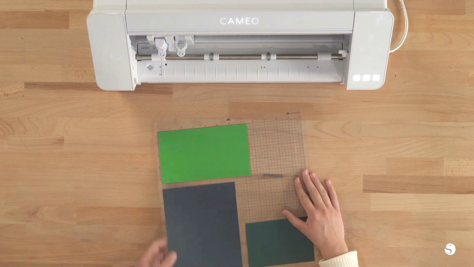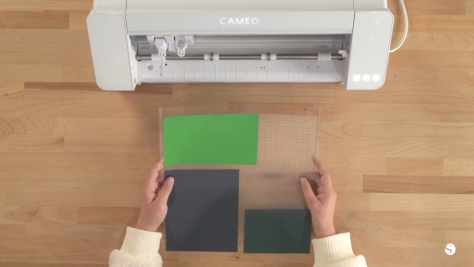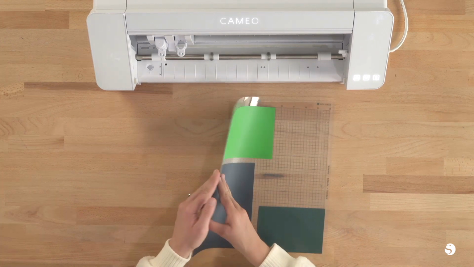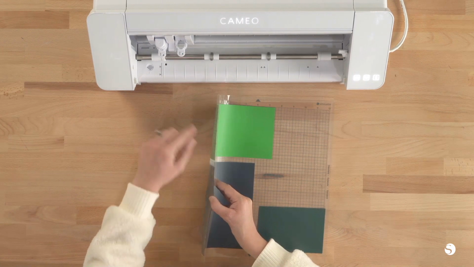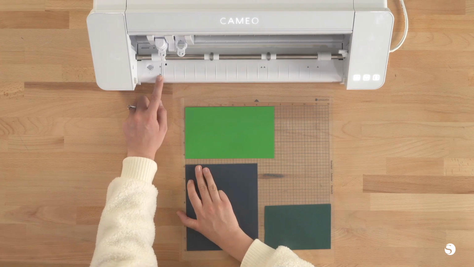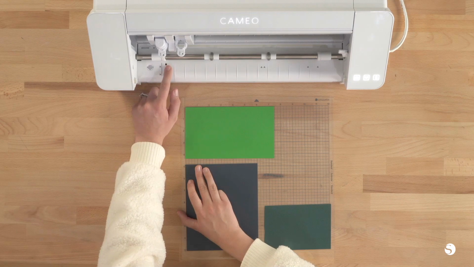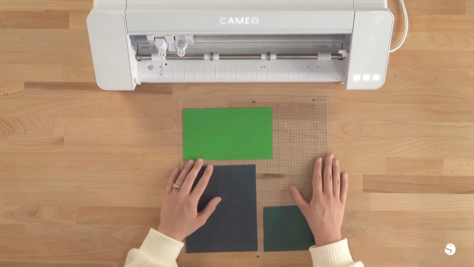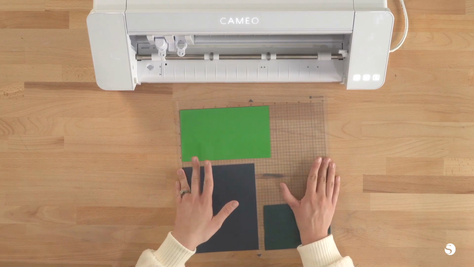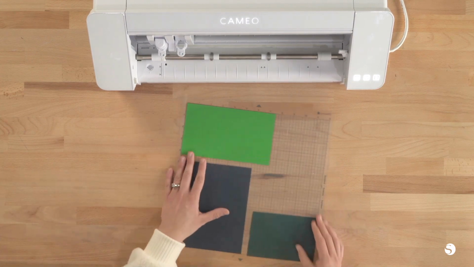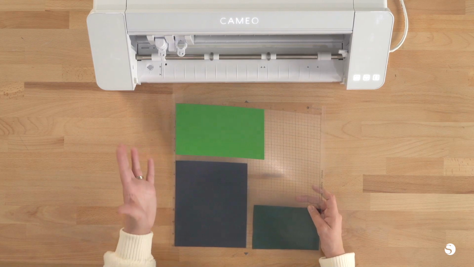Now we're going to go ahead and load the mat into the machine. And the way that we do this is we're going to line up this edge of the mat with this gray line and arrow after we press the button to insert it. And this sensor right here will read that there's a material there and will load the mat automatically. So you don't have to push the mat in. That way you just get a nice even load, and the mat is pulling the same on all levels.